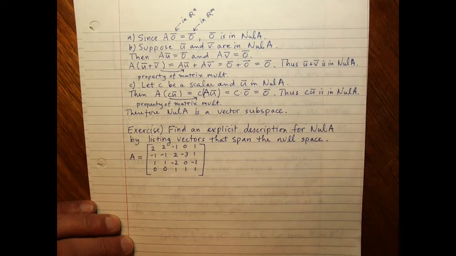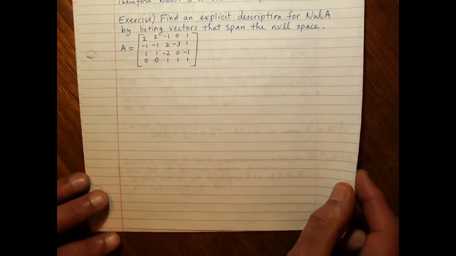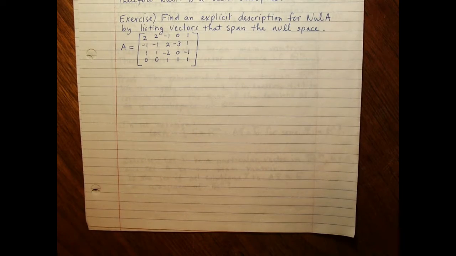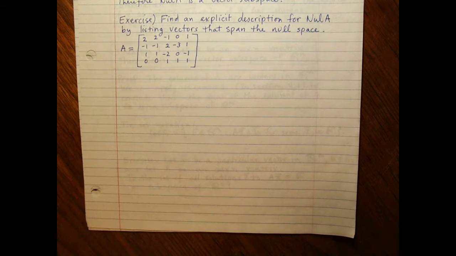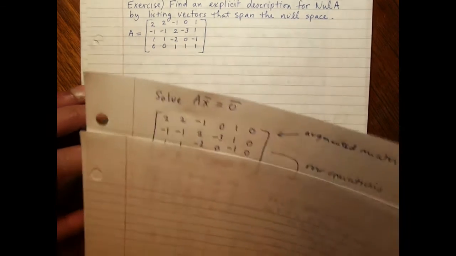So those three properties that have to be verified for a subspace have been verified, and null A is officially a vector subspace. Let's do this exercise. Find an explicit description for null A by listing vectors that span the null space. So this matrix A is actually a 4 by 5 matrix.